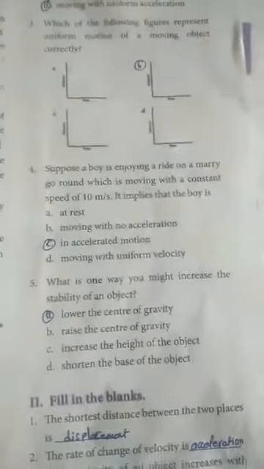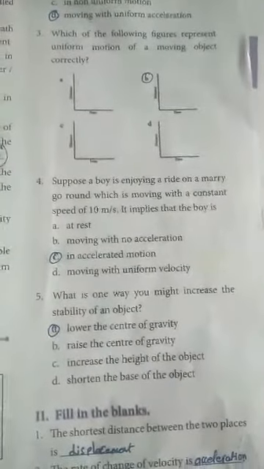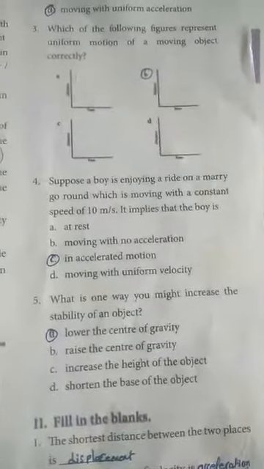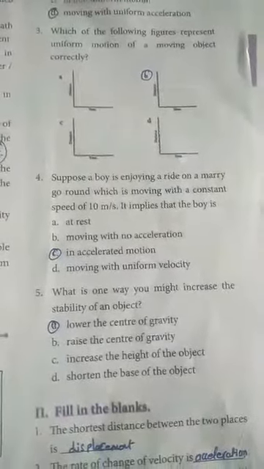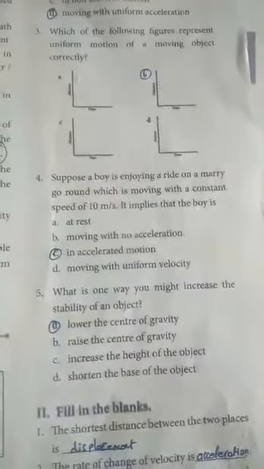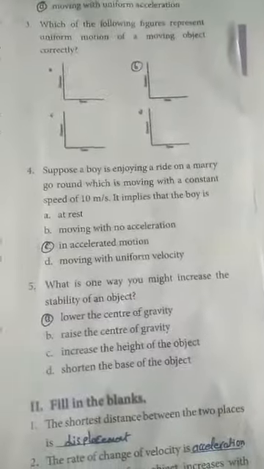That is the answer. What is one of the ways of increasing the stability of an object? What is the condition for stability? Lowering the center of gravity gives more stability to the object. That is the answer, A.